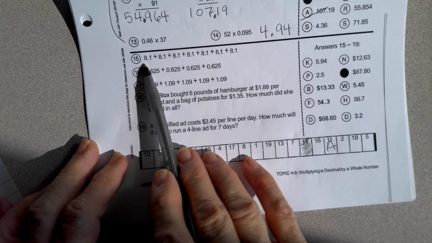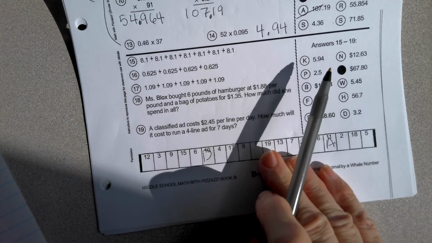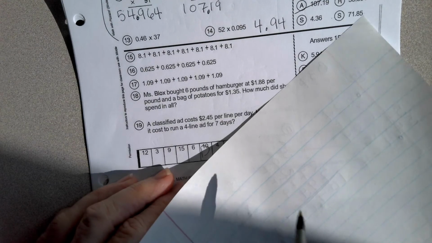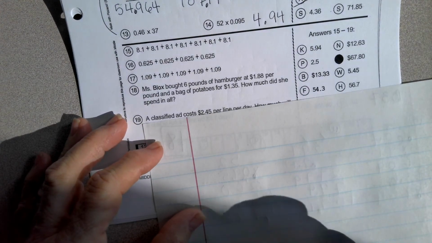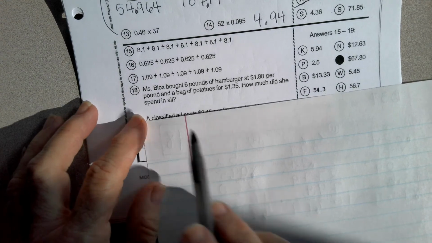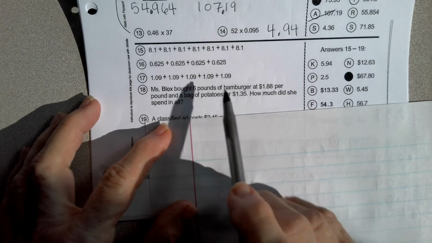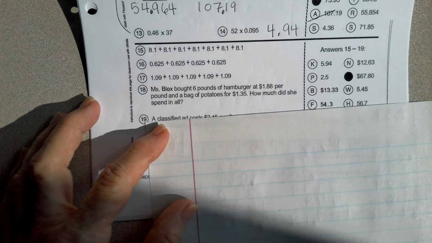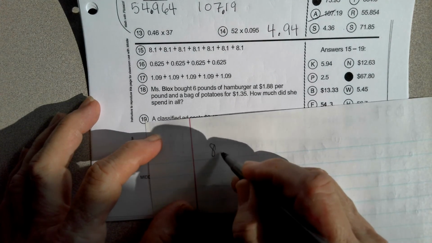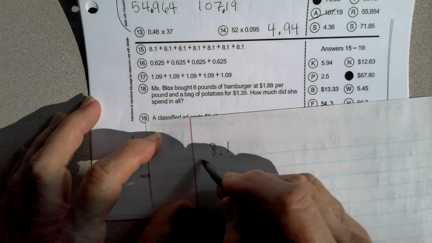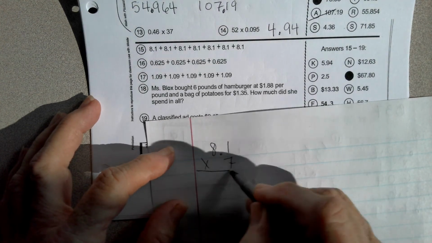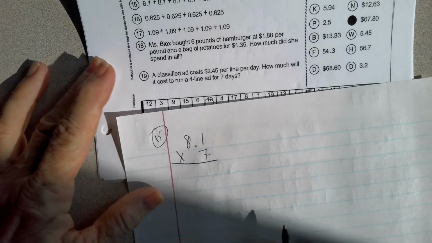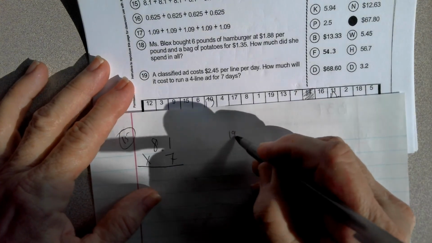Okay, on this one, rather than adding, on number 15, is there a quick way of doing that? Who knows how I could do that very quickly? On number 15. I've got 1, 2, 3, 4, 5, 6, 7, 8 8.1s. Yes, sir. 8.1 times 7. There you go. And this time I'd put the point, just so I know where to put it in the end. And then I'll let you finish that up. And then the last one that I'm going to help you with is the number 19.